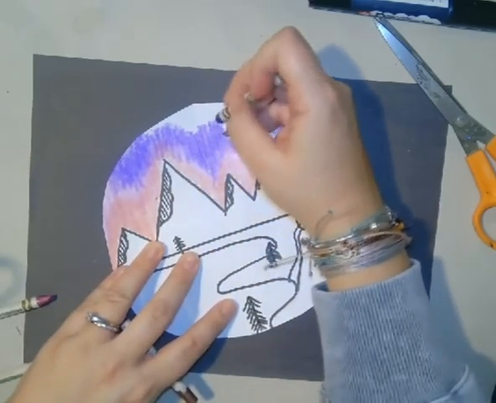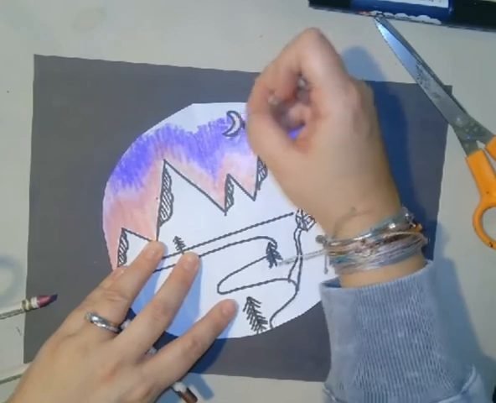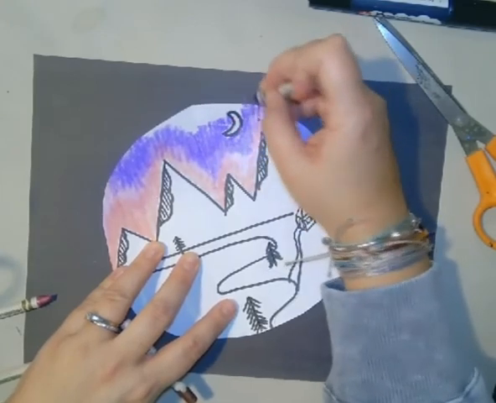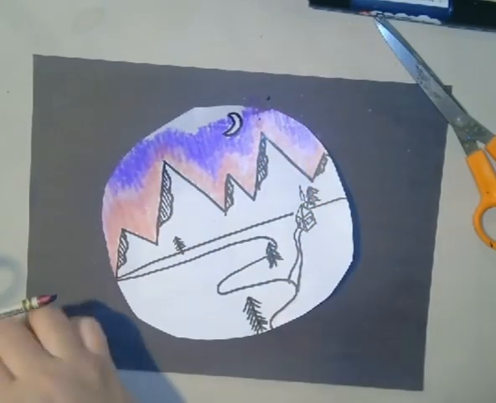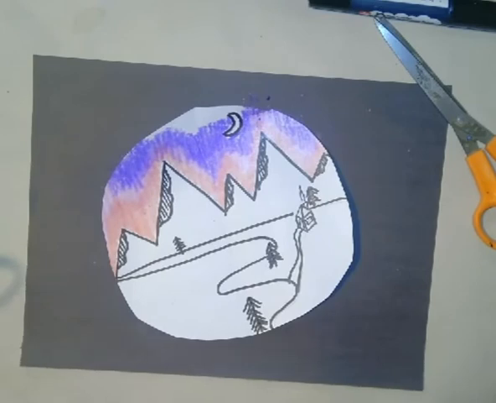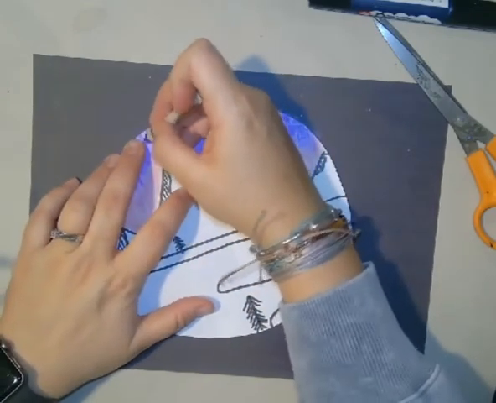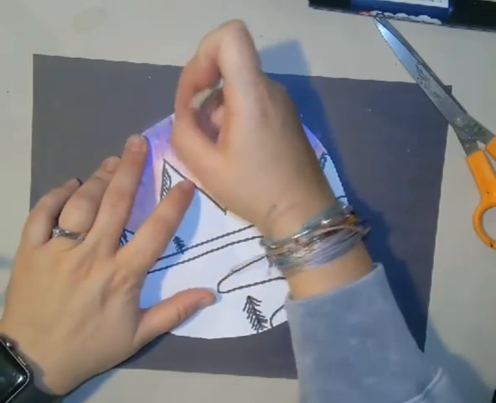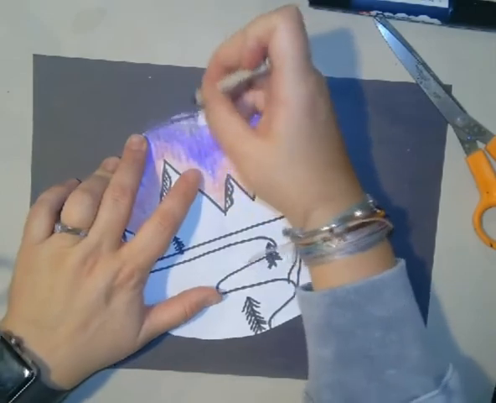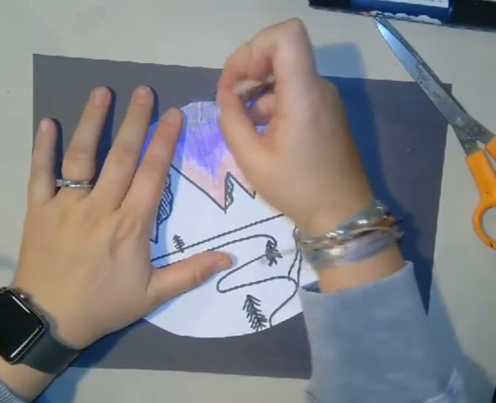I think I'm going to add one more top color, and I think I'm going to make it a darker blue, or this purple indigo. Actually, I want to look nice.